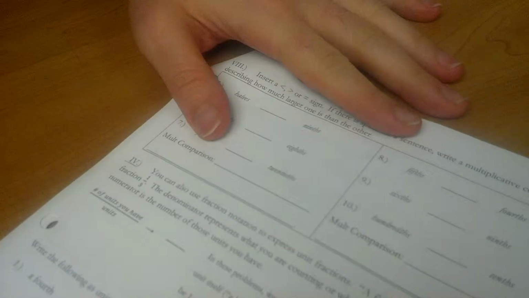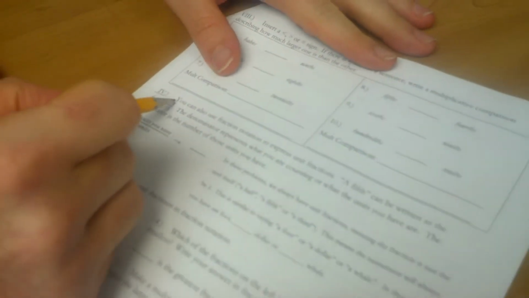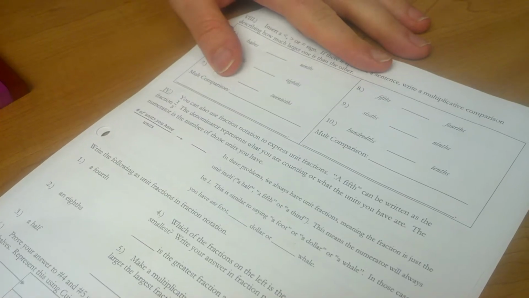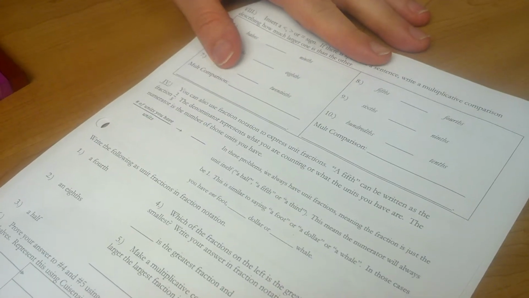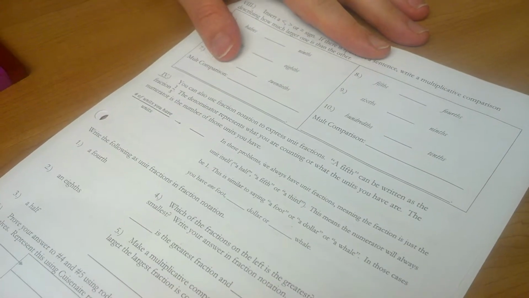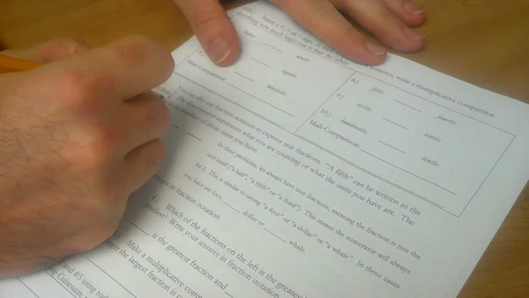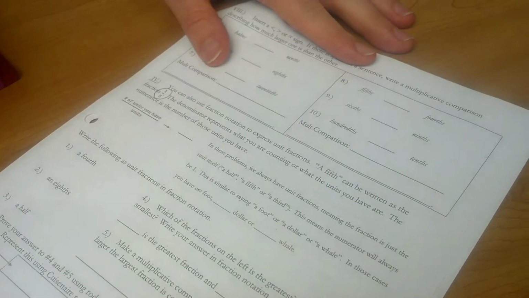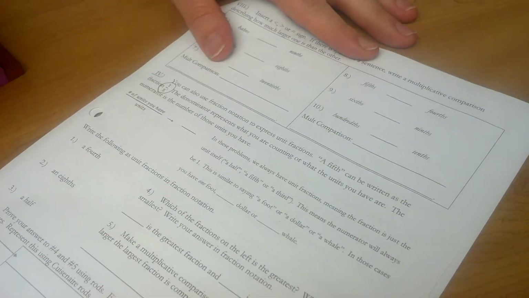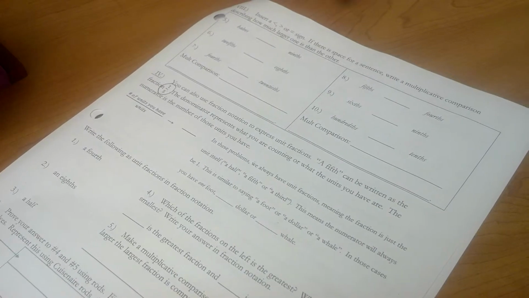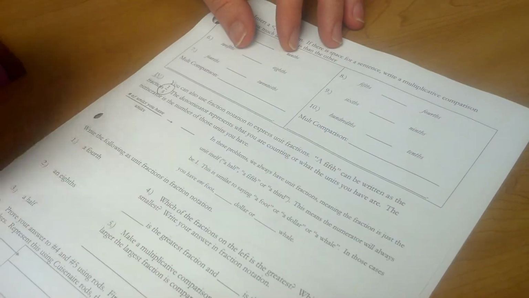And I'm just going to read, if you would track your paper, the sentences that are here. You can also use fraction notation to express unit fractions. A fifth can be written as the fraction 1 over 5. The denominator represents what you're counting, or what the units you have are. So in this example, we would have fifths. We'd be counting fifths, and that's our denominator, 5.